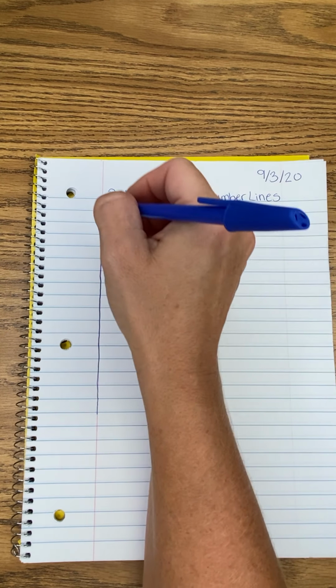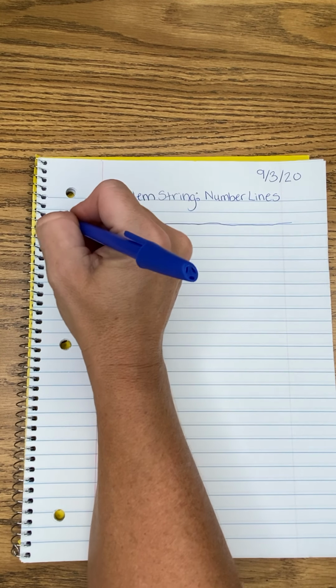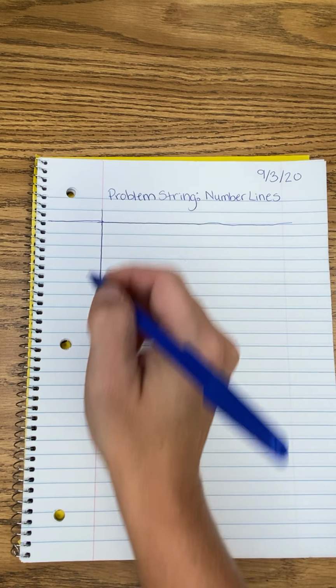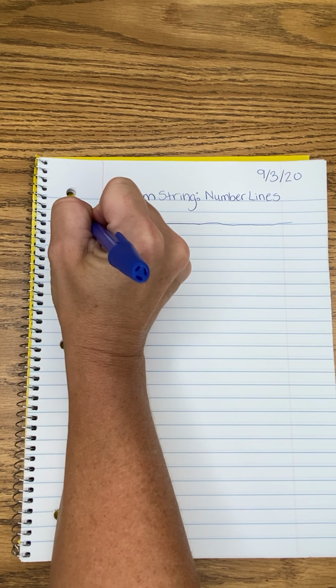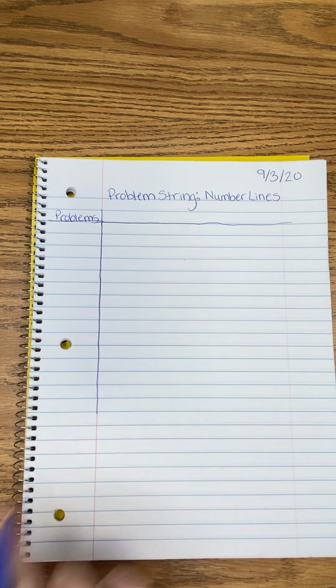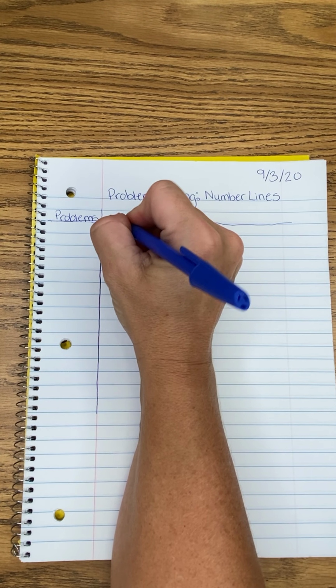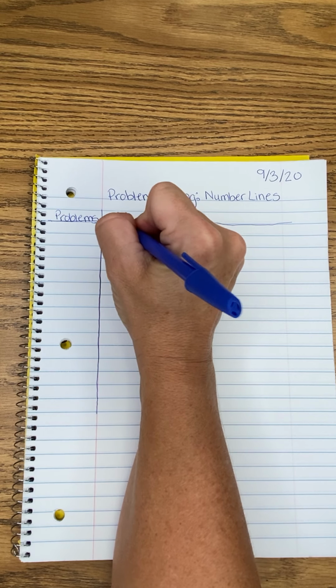So I'm going to draw across the top. So I'm going to make my chart. So over here, I'm going to write the word problems, because this is the column that we will be putting the problems in. Then over here, I'm going to put strategies.